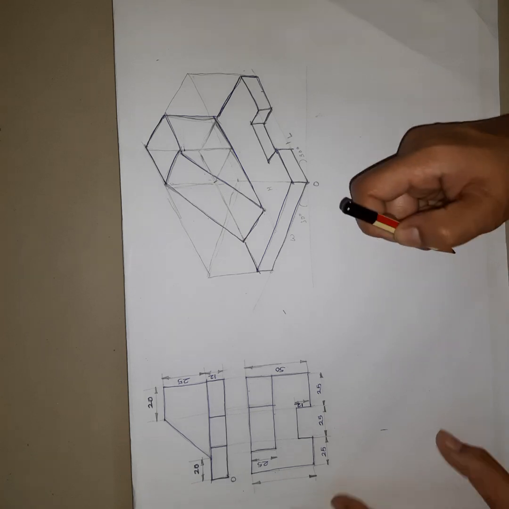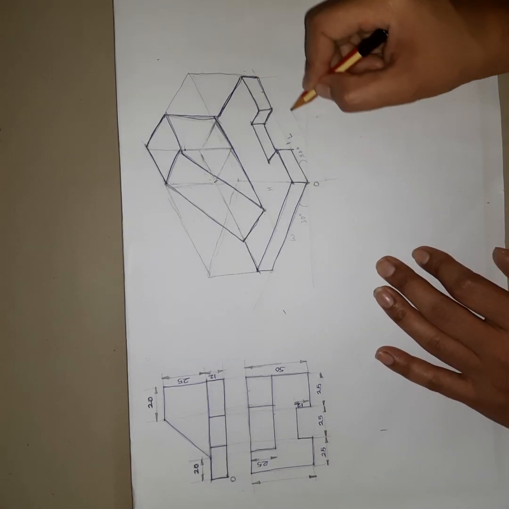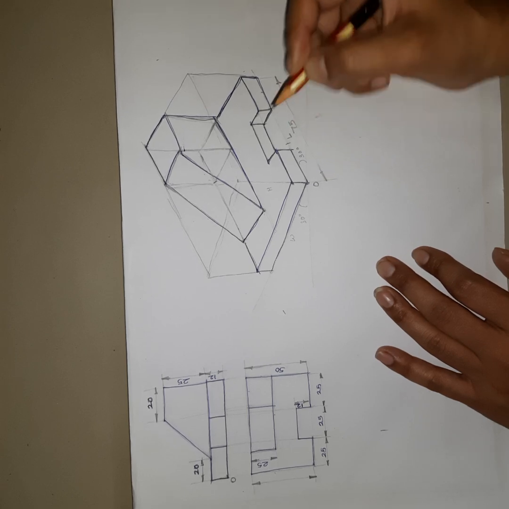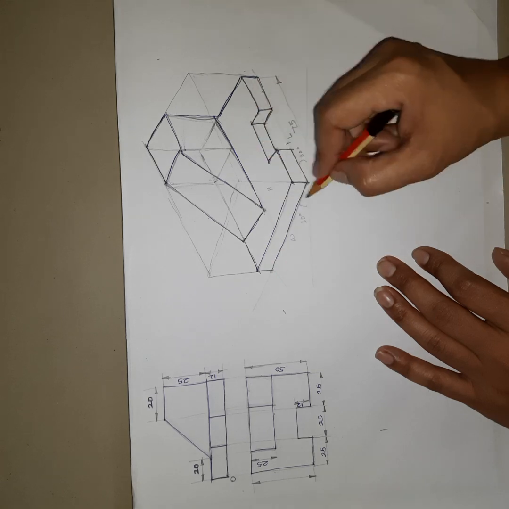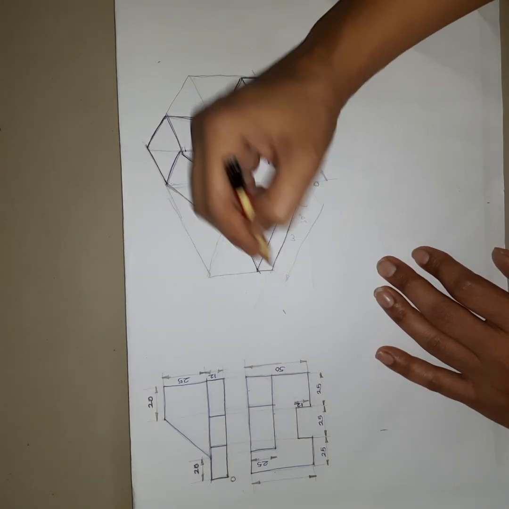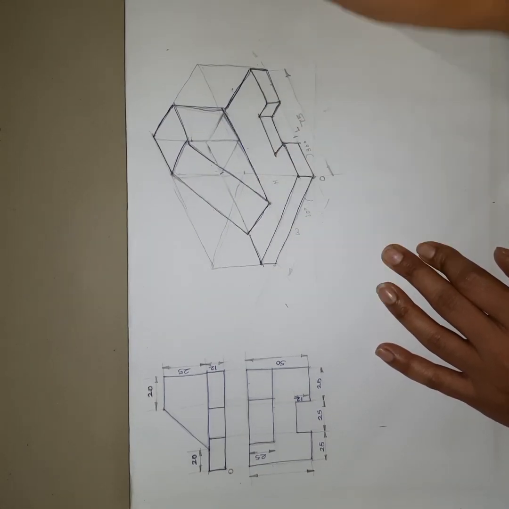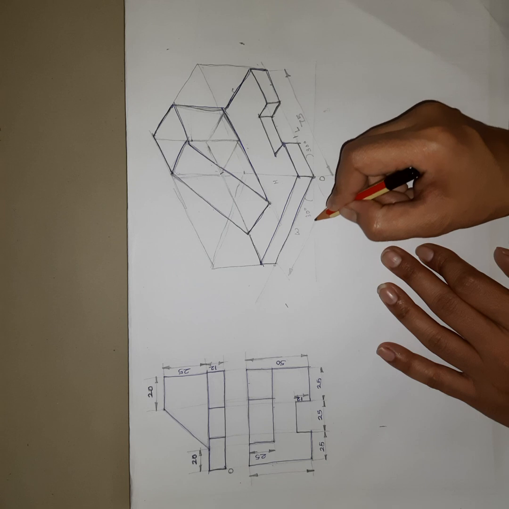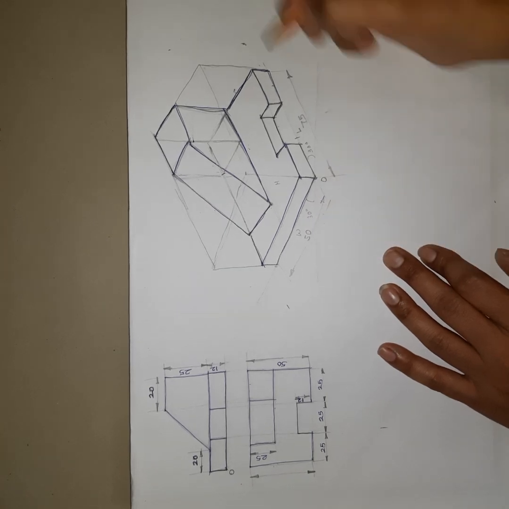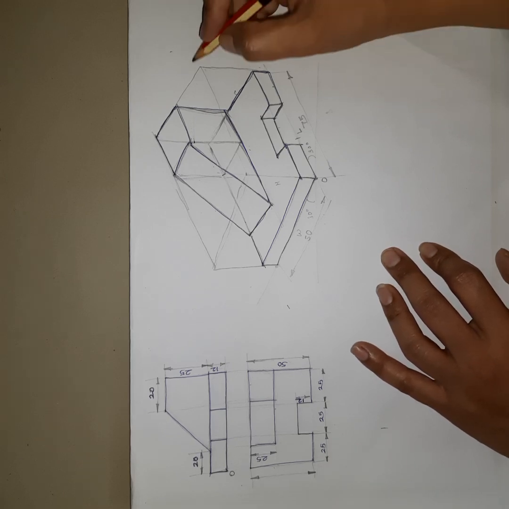So let's mark its overall dimensions. This dimension is 75, this is 50 mm, this is 50, and you have to mark its total height.